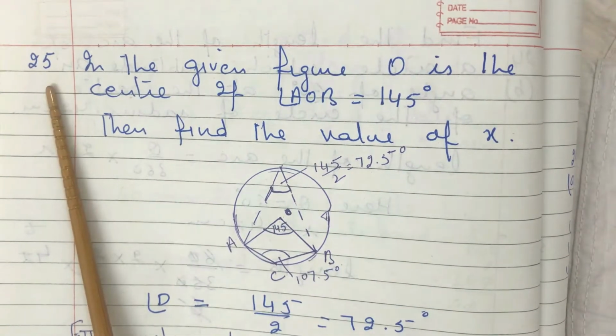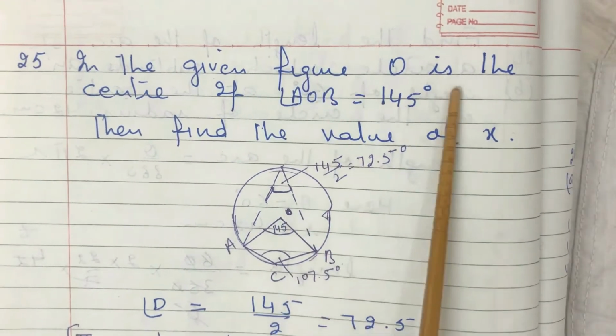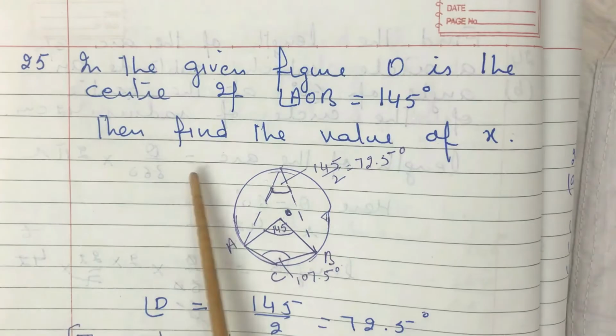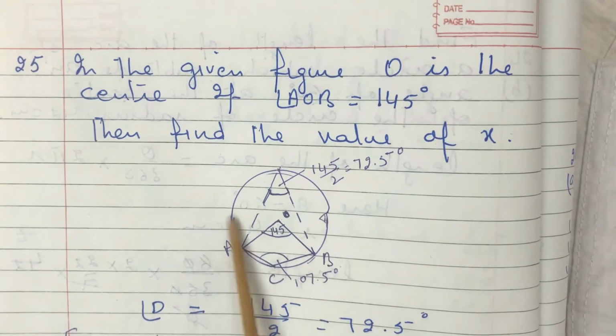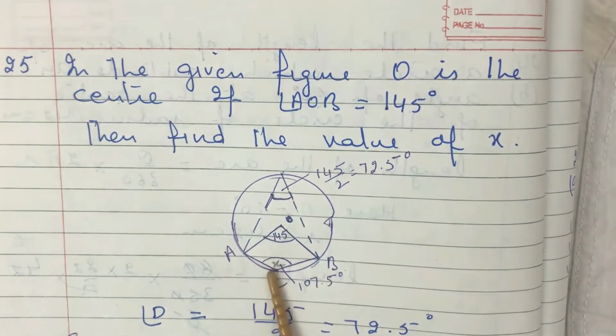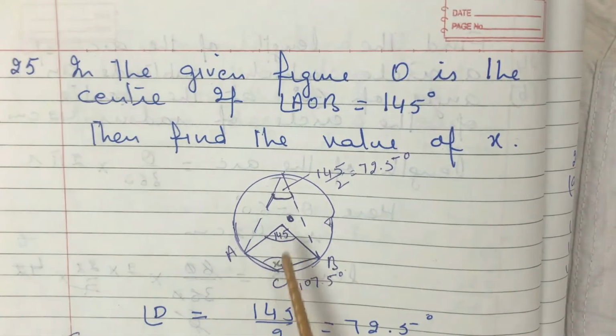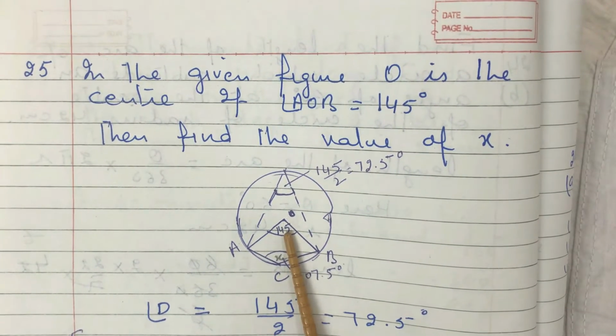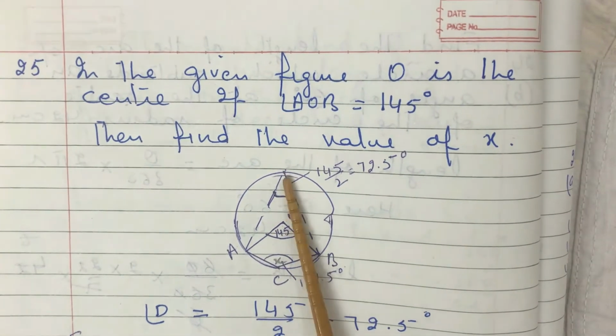Now 25th question. In the given figure, O is the center. If angle AOB is 145 degree, then find the value of X. Now this figure is given to us. I am to find this angle X. We are to find this angle. If this angle is 145 degree, just make a construction here.